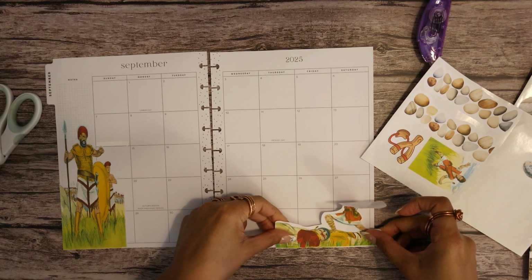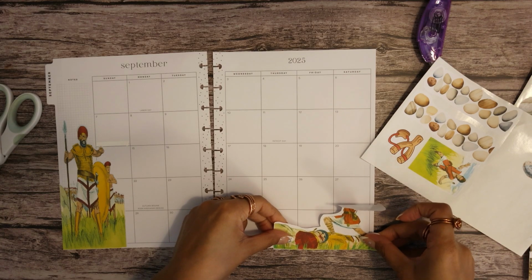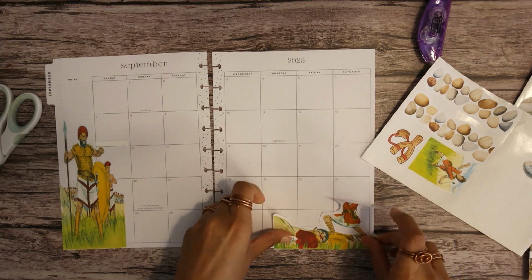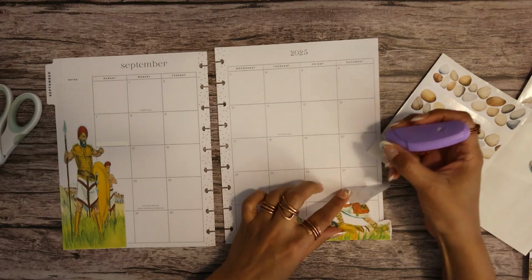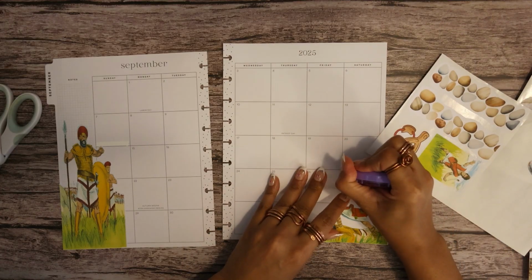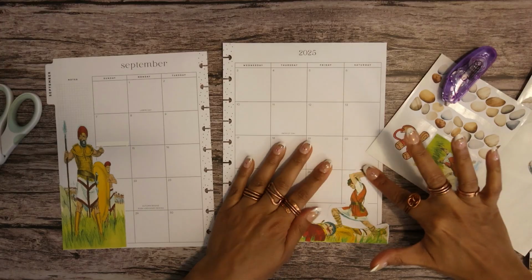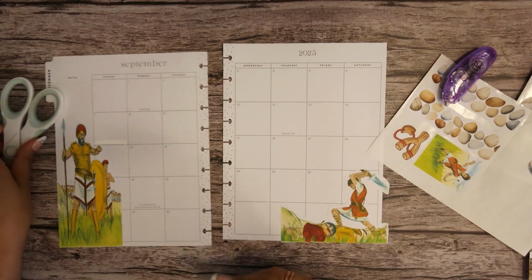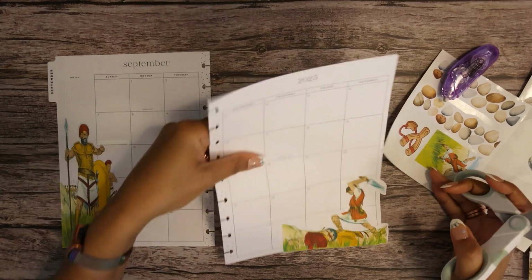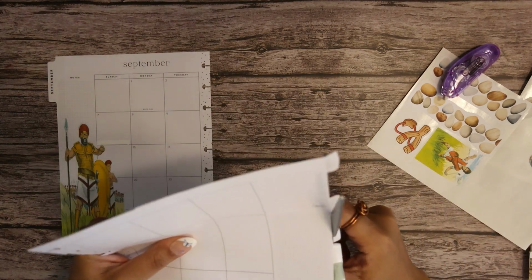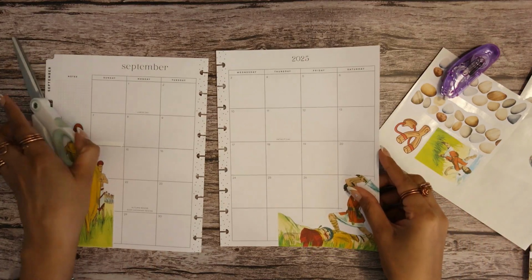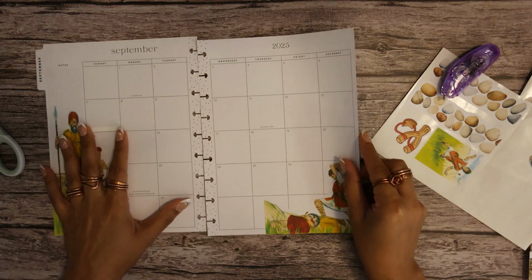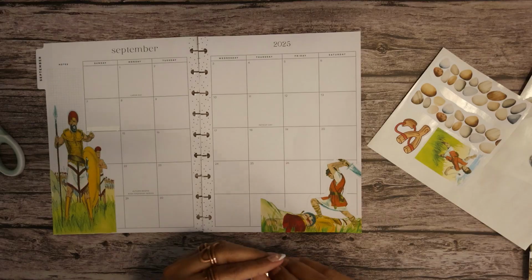I'm going to bring it off the page slightly just so I can take that up and white out the 27th, since I can see part of it. So have him there. And then cut off the part that goes over the page. All right, so we have that. So that's what it's looking like so far.